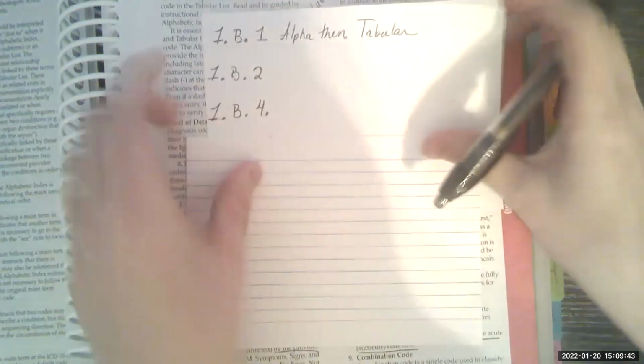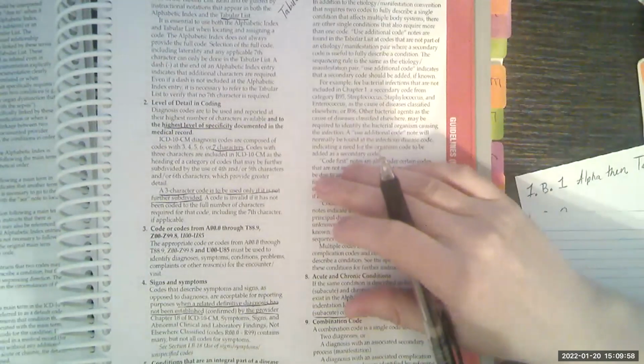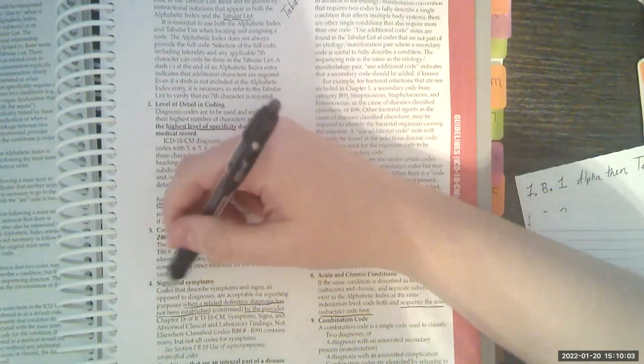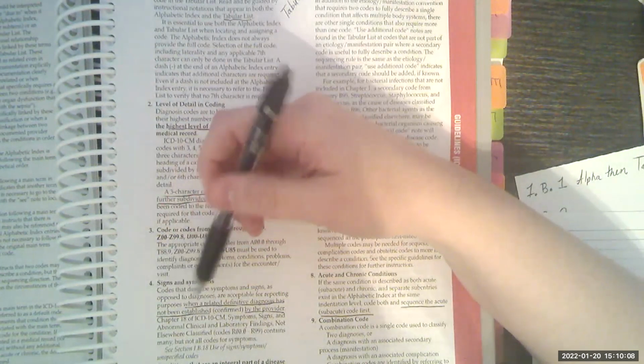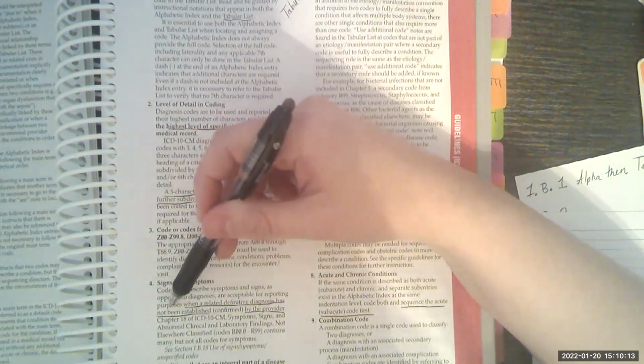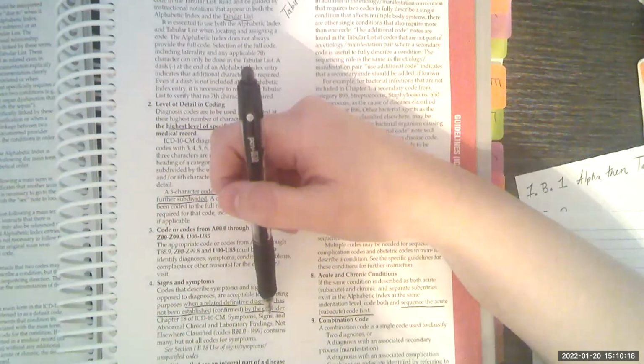But let's go to 1B4. So we already know we're in section 1, letter B, number 4. And if you can read it here. Okay. So it says signs and symptoms. And this tells us that codes that describe signs and symptoms as opposed to diagnoses are acceptable for reporting purposes when a related definitive diagnosis has not been established by the provider. So what does that mean?